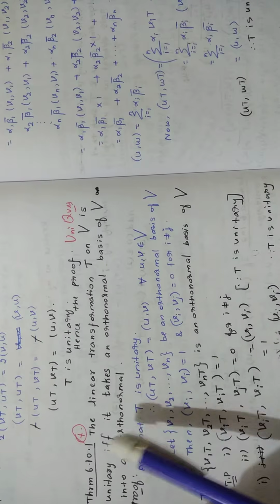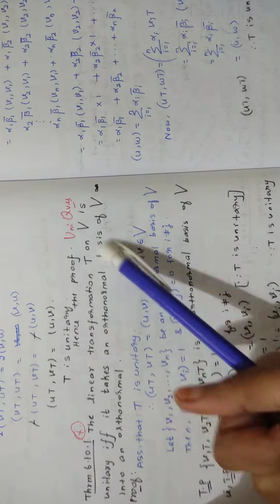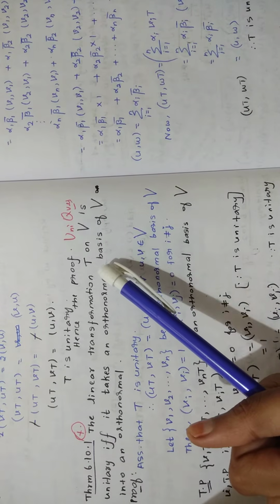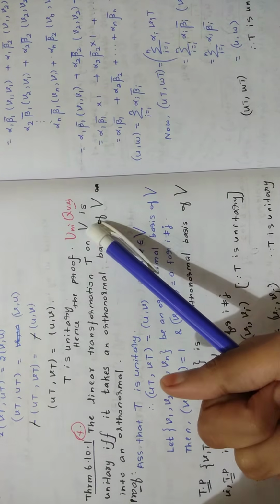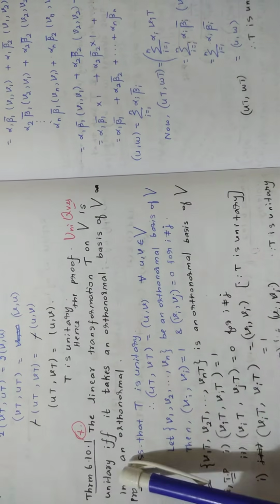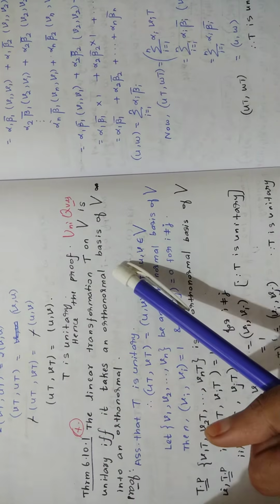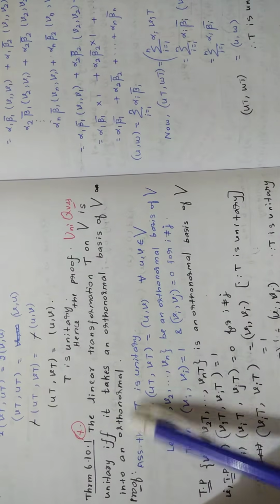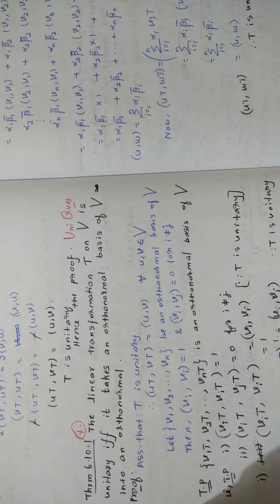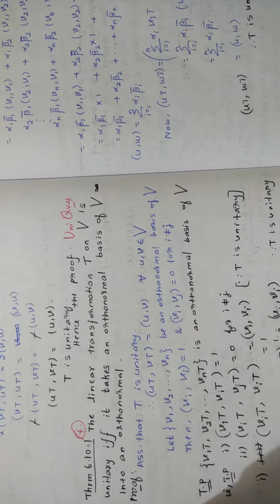Here you can see the statement: the linear transformation T on V, that is, they have given you a linear transformation T. This linear transformation is present in V. This linear transformation T is unitary if and only if it takes an orthonormal basis of V into an orthonormal basis. It is an if and only if statement, no? So you will have two parts, as you all know.